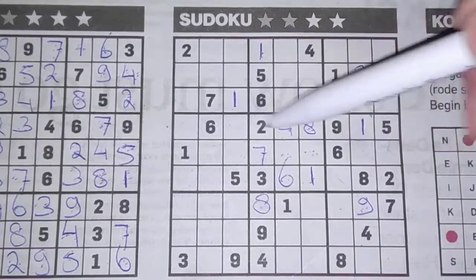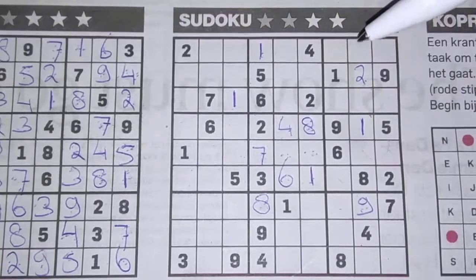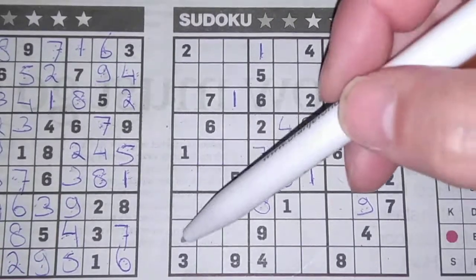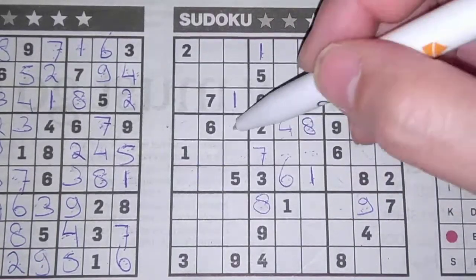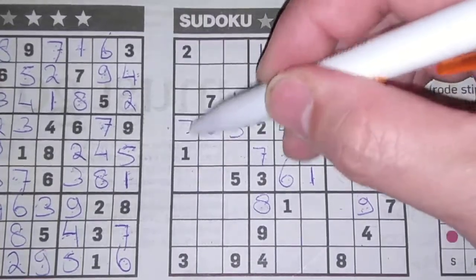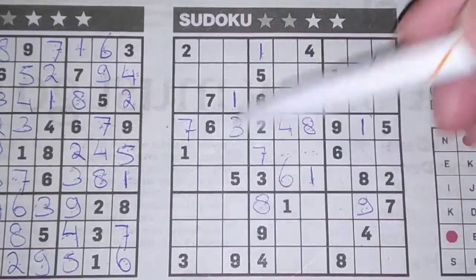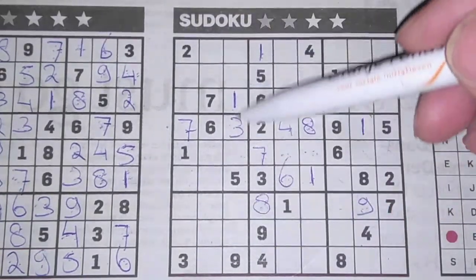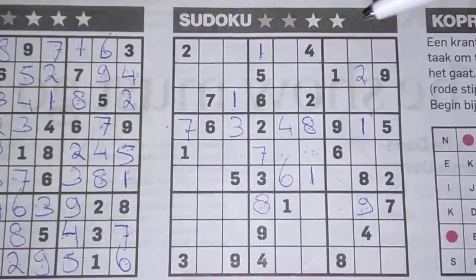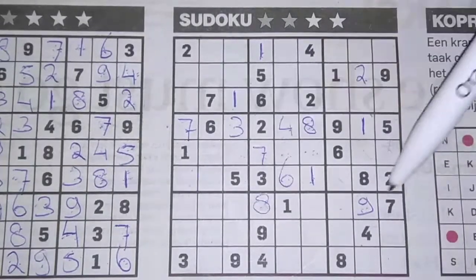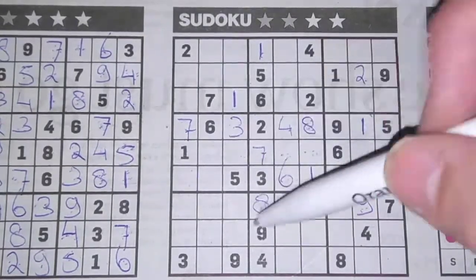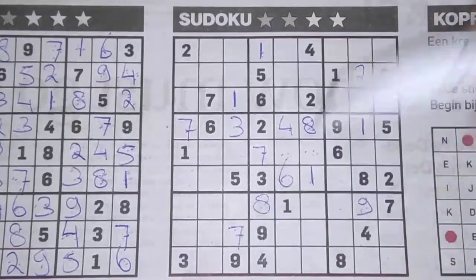2 missing numbers in this row for the numbers 3 and the 7. We have a 3 there, so no 3 here. 3 should be there, and the 7 goes there. 7 in this column, 7 in the second column, so in the third column, the only 2 places for the 7 should be here and there, but I see here 7, no 7 here, 7 should be there.